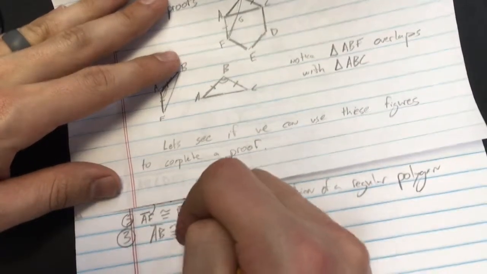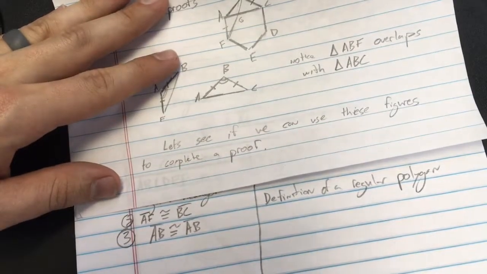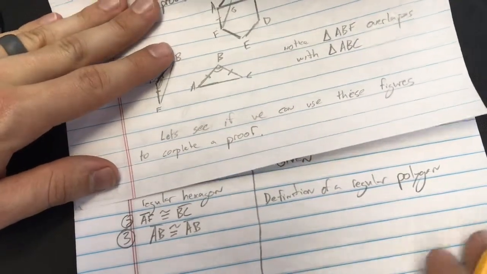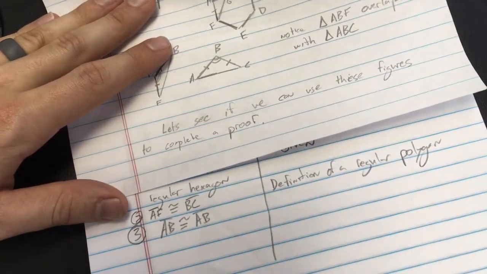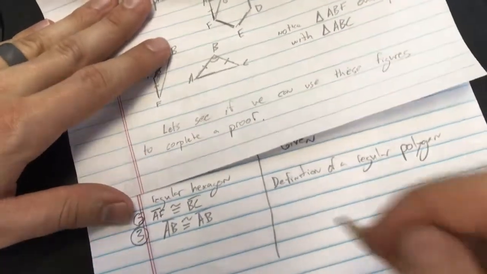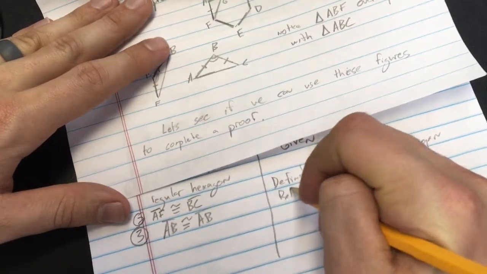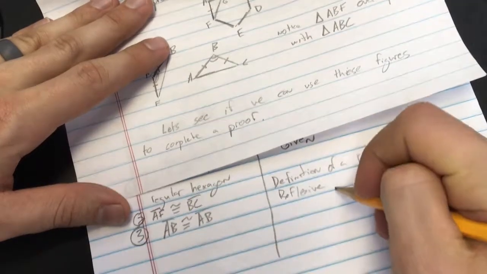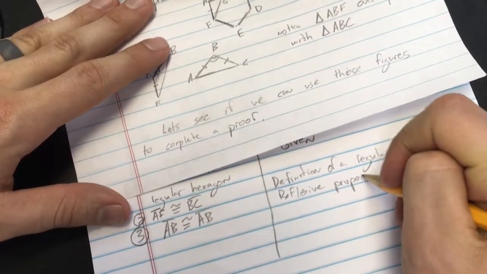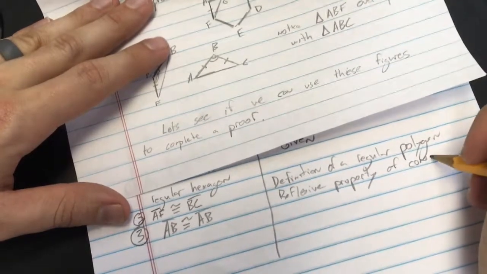AB is congruent to AB. This seems like we don't need to say it because it's so obvious, but in fact we do in order to use our next point. So in order to say this, we've gotten a little bit used to this. This is the reflexive property of congruence. This means it's congruent to itself.